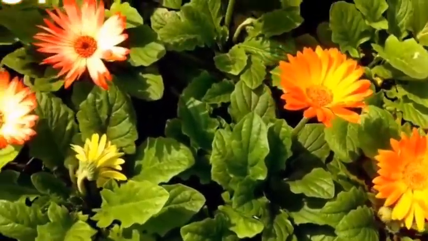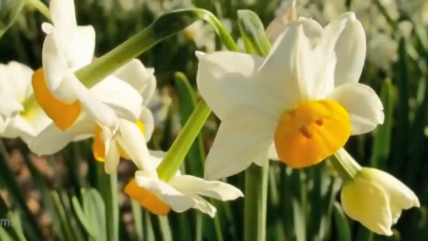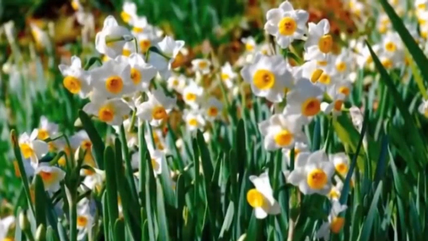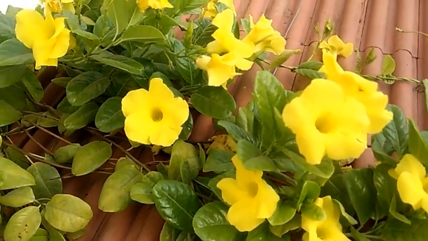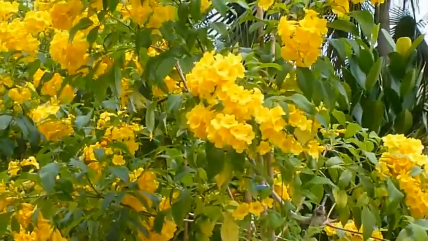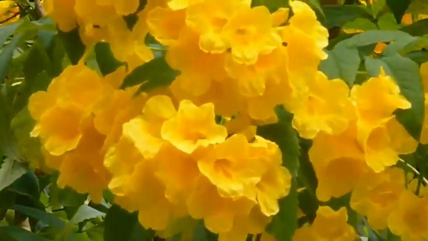Creation is so beautiful, right? We use flowers for various purposes, right? We use them for decorating, for birthday parties, wedding ceremonies and religious rituals. See, here's such a beautiful plant with yellow color flowers.